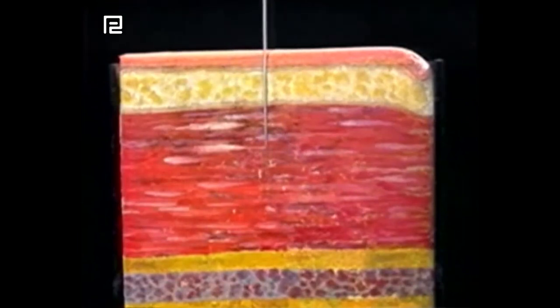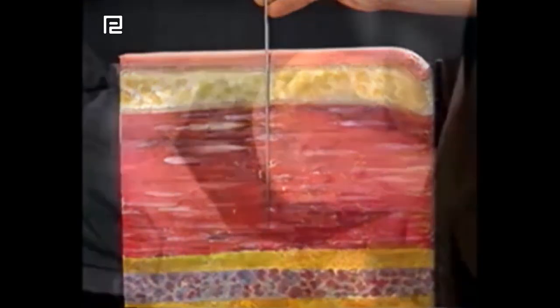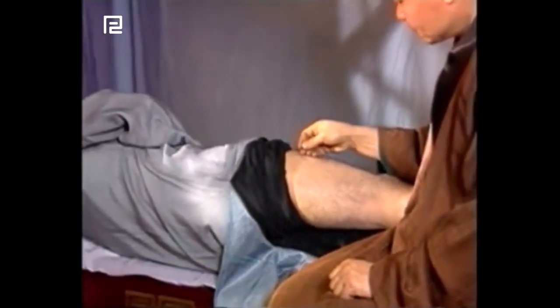Then direct and penetrate the needle downwards. This is used to treat paralysis and boils.